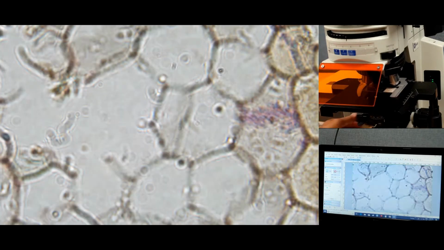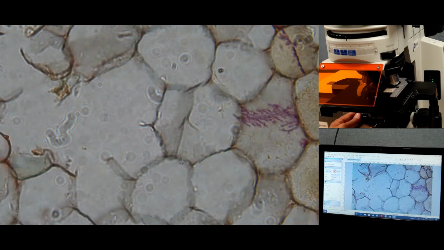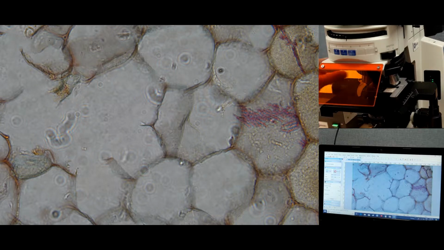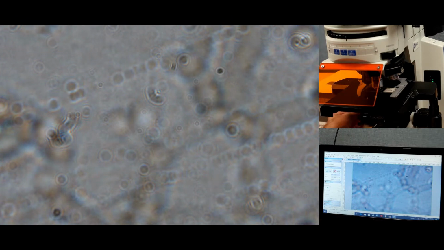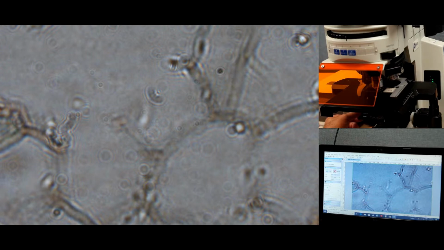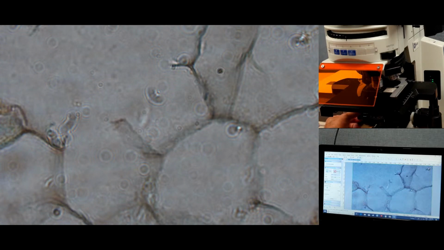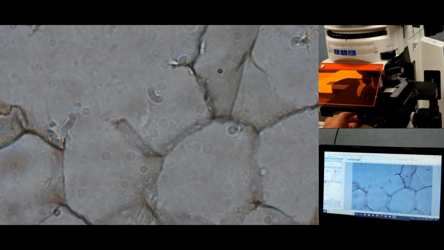We switch to 60x, which has 0.85 numerical aperture. Next is 100x oil, but I'm using it without oil in this step, just to show you how the image looks in air mode. Obviously the sample will not be in focus everywhere.